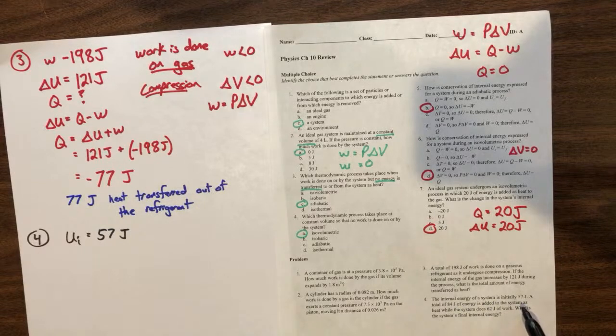That's the initial value of U, okay? And so actually, the hardest part about these problems is really just identifying what's what and identifying what's positive and negative. So make sure you pay attention to the wording, okay?